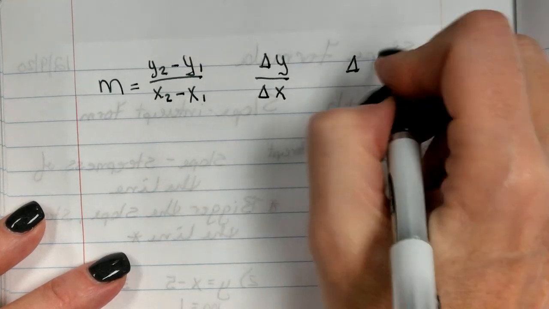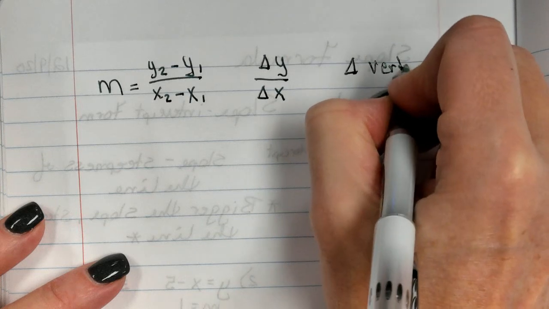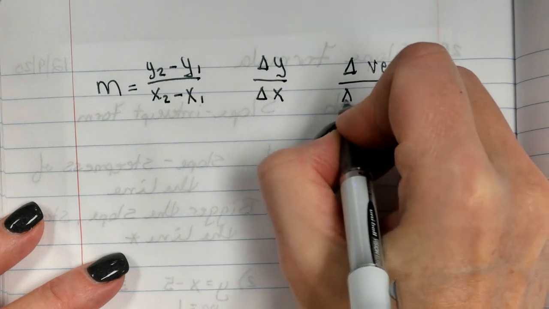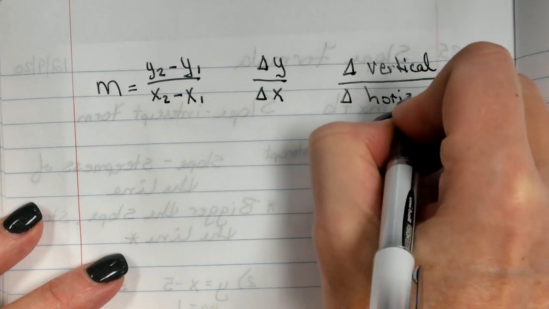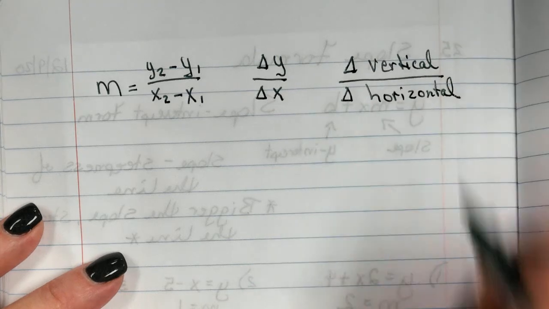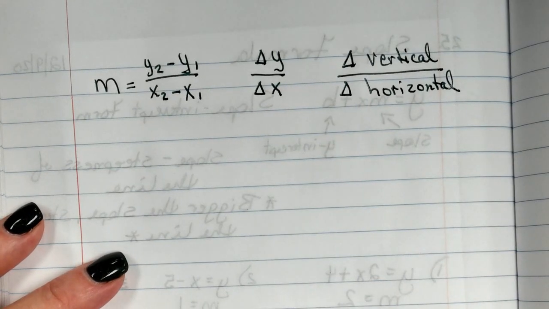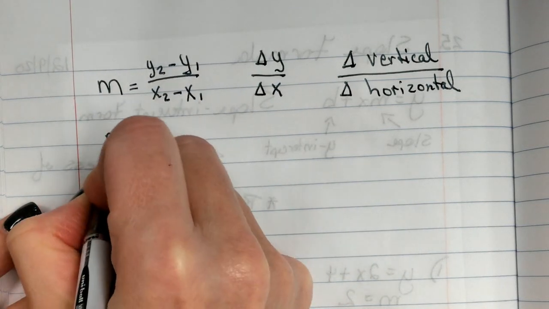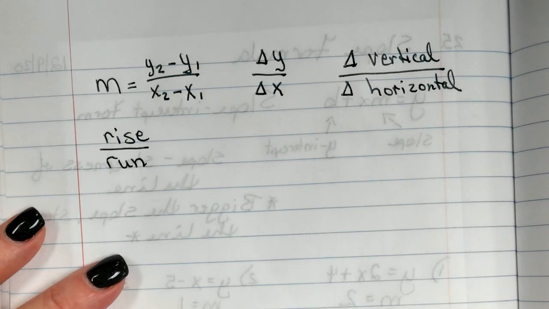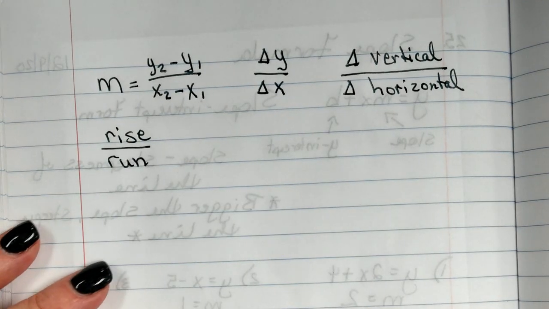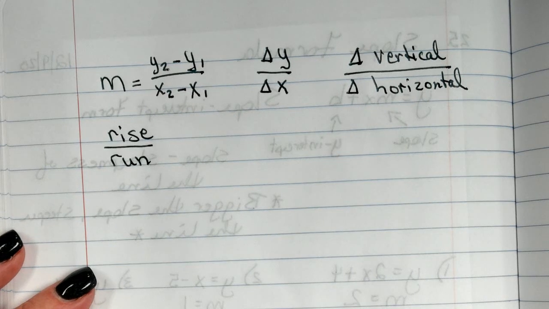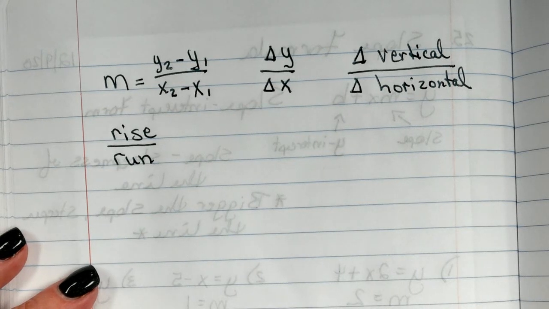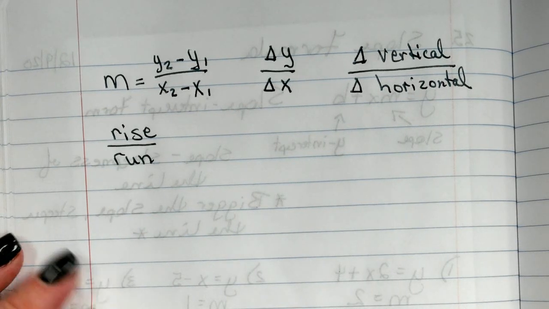We mentioned the other day also this is the change in your vertical, which is your y, over the change in your horizontal, which is your x. And then the book brought in, let's just call it rise over run, because a vertical movement is a rise. If I stand up, that's a vertical change. A run, if I run across the room, that's a horizontal change. Okay, so it's rise over run.